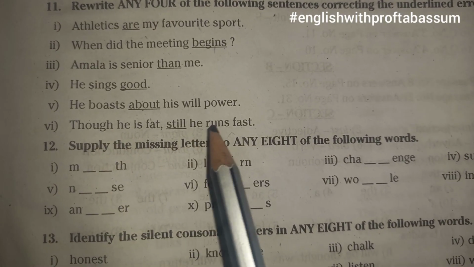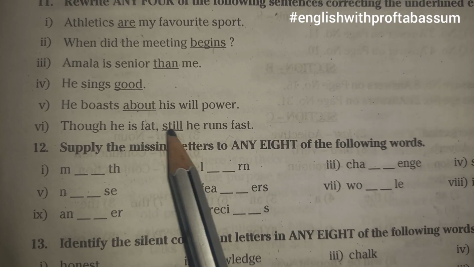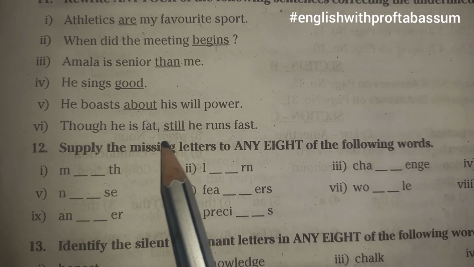Though he is fat, still he runs fast. So still is wrong over here. No need to add still. Though he is fat, he runs fast.